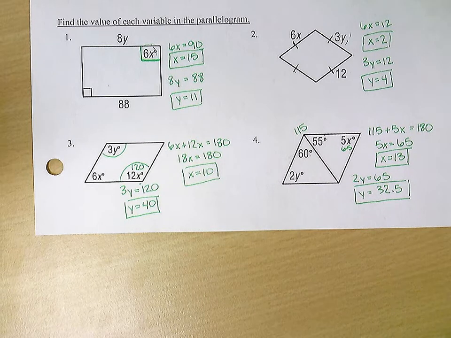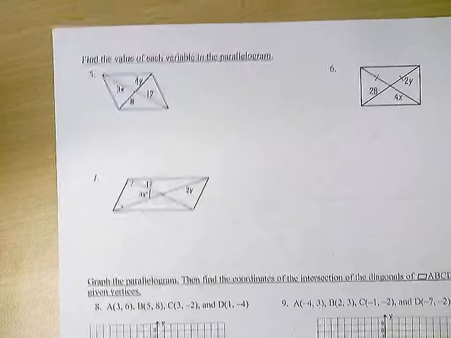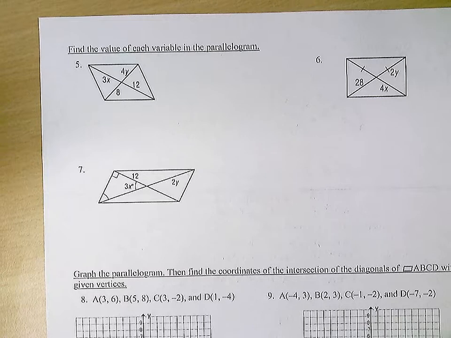Okay, so those ones had to do with your opposite angles, your opposite sides, and your consecutive angles. If you flip to the back, these ones have to do with some of those diagonal properties. Okay, so in number 5, again, we're solving for each variable.